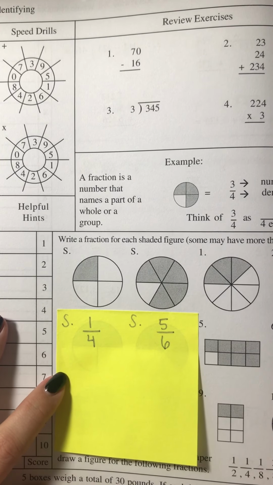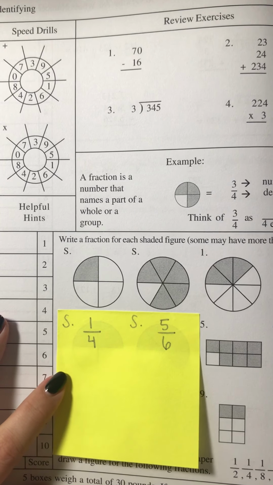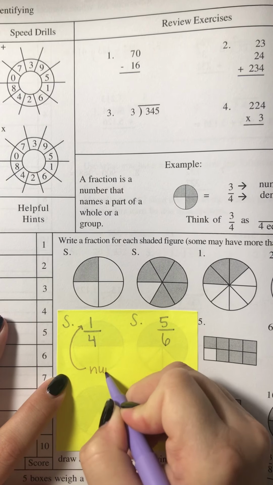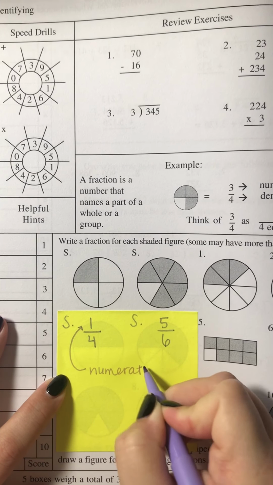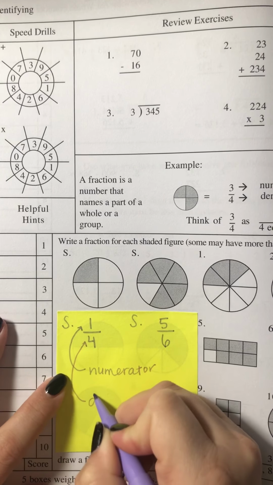Just to note, I'm sure many of you have learned this, the top number is called a numerator. The bottom number is called a denominator.